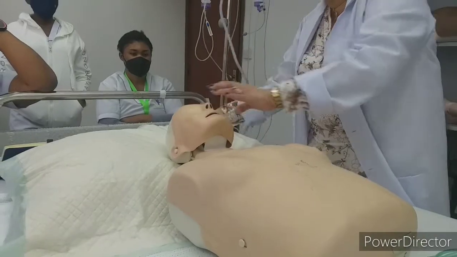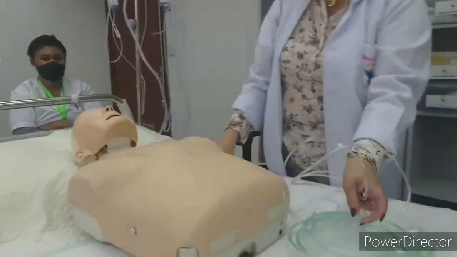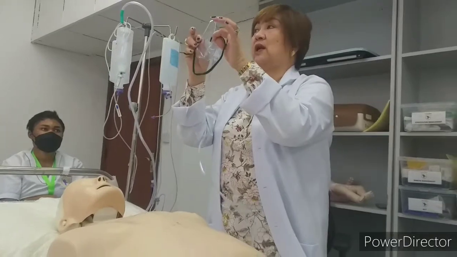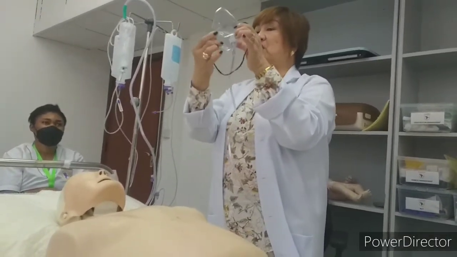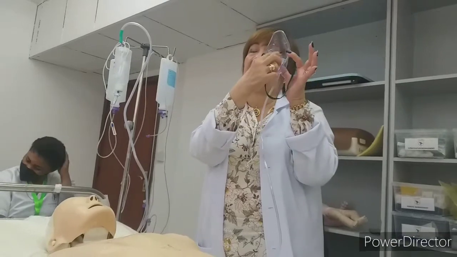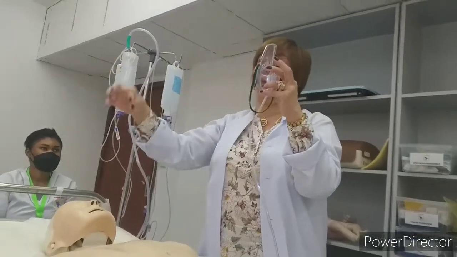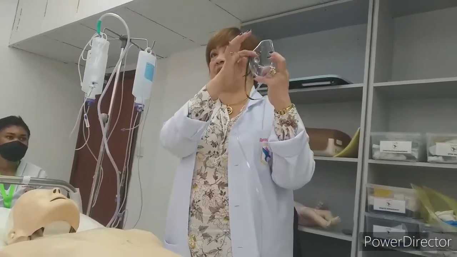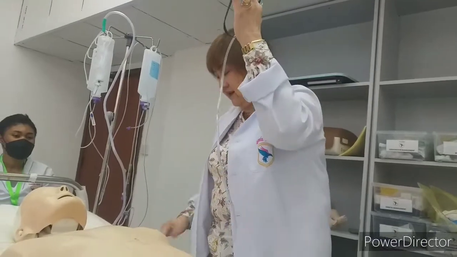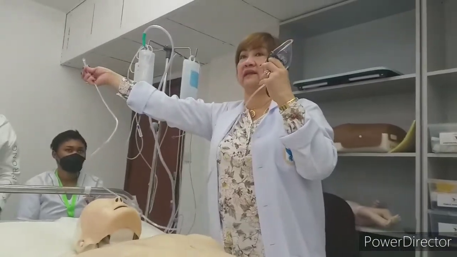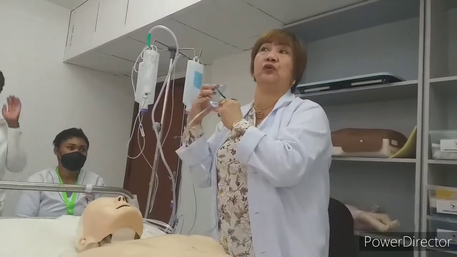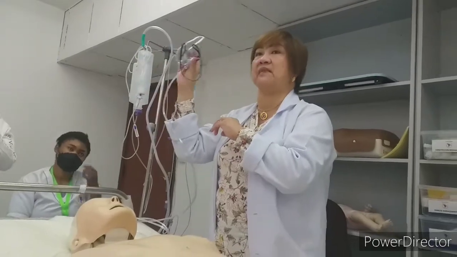Now, if the patient is asthmatic, we will be having a mask with nebulizer. Okay? That nebulizer has something like a cup in here. So the doctor will order some medicine to put in the cup. Okay? Same thing, we will be connecting 1 or 2, it depends, and how to test it, you do not put it here. Check for the mist.